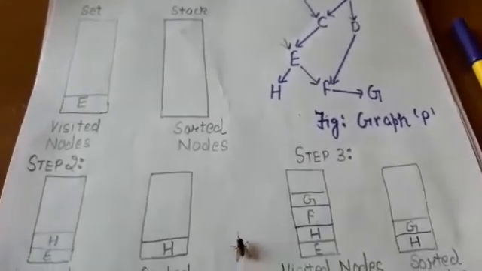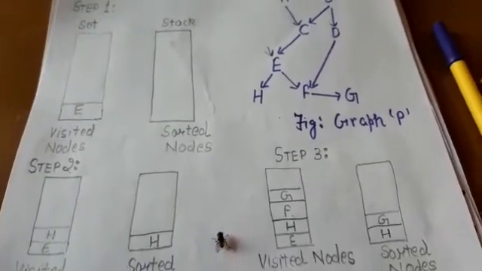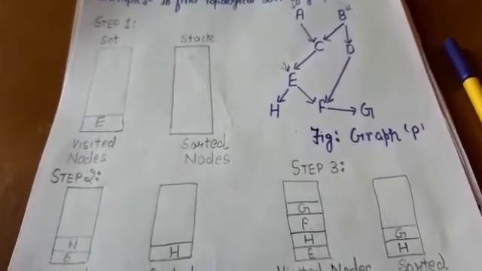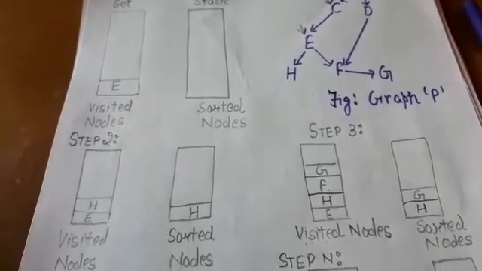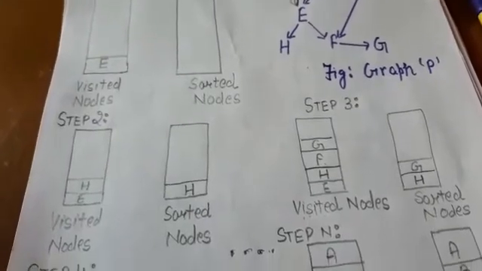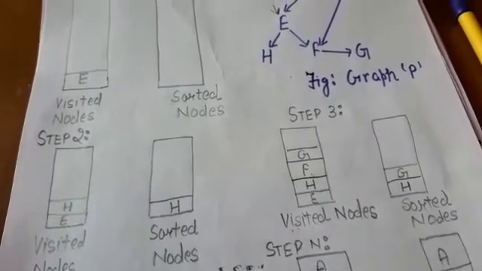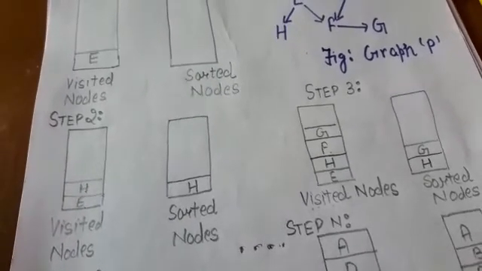After exploring H, the next node which will come into the path is node E that I had already explored, and it is in the visited nodes, so I will not take it again.